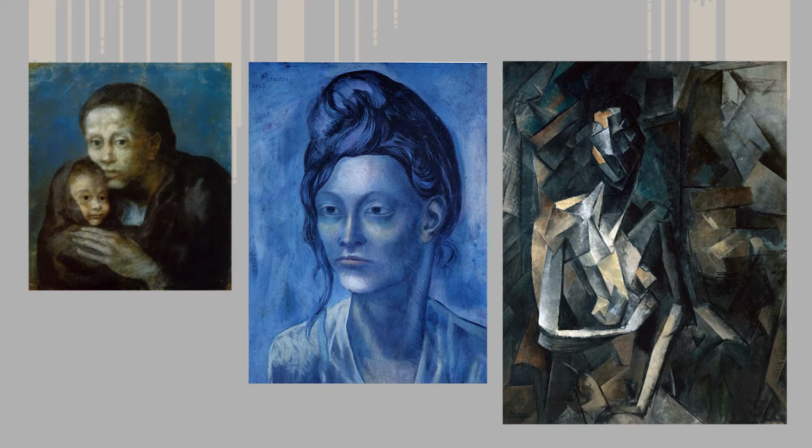Do you remember thinking about why Picasso stopped painting in a way that looked real in our last class? We'll never know why he switched, but we do know what he switched to. Many other artists switched to this style as well. Let's start with what many consider to be the first Cubist painting.